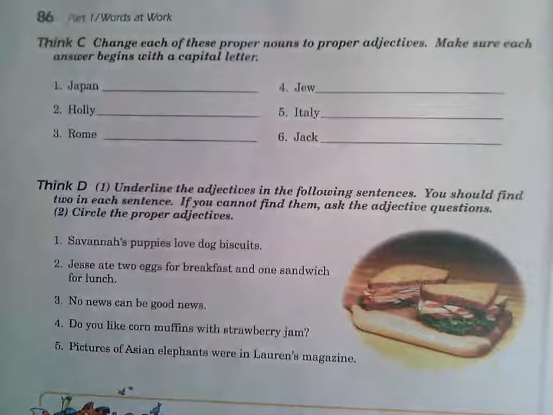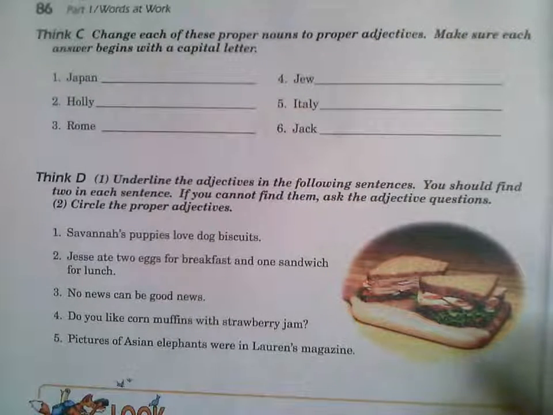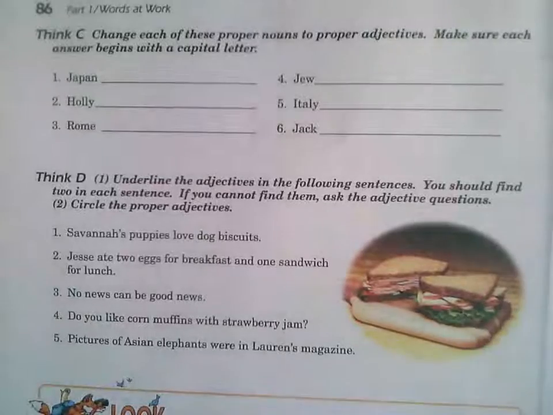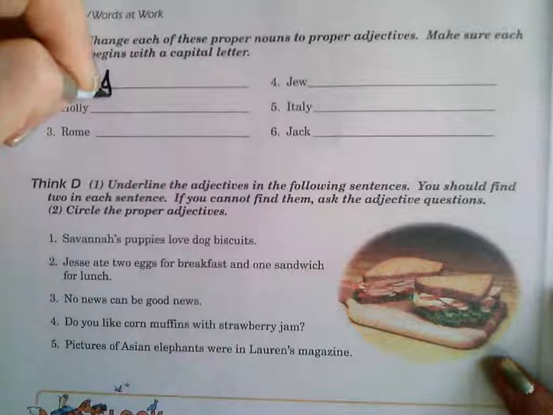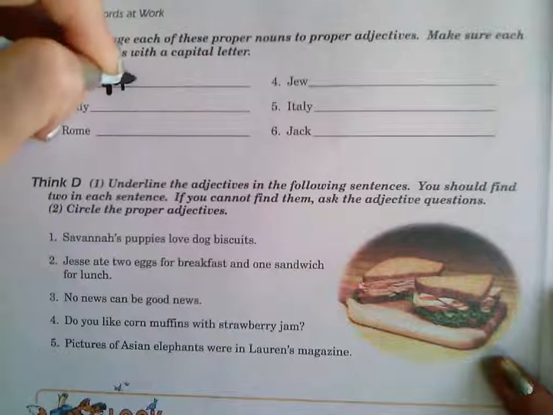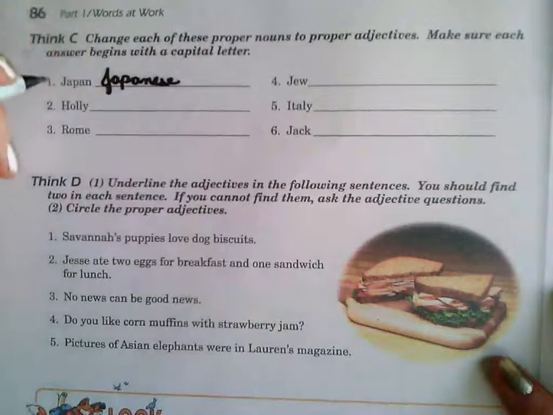All right, we're on page 86. You're going to make proper adjectives. You're going to change each of these proper nouns to proper adjectives. Make sure each answer begins with a capital letter. We'll do the first one together, then I think you've got this. Japan, to turn that to an adjective, Japanese. Well, we'll do number 2 also. This one you added a suffix.